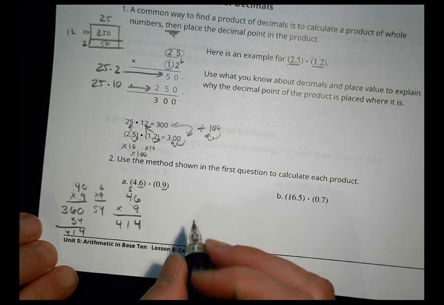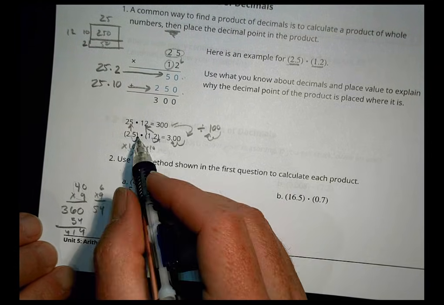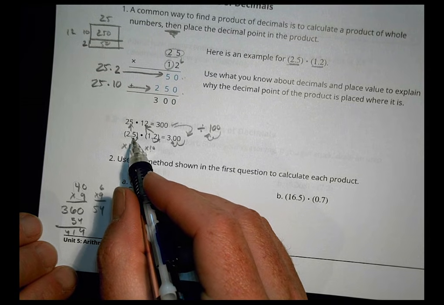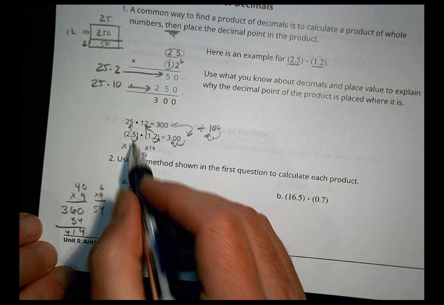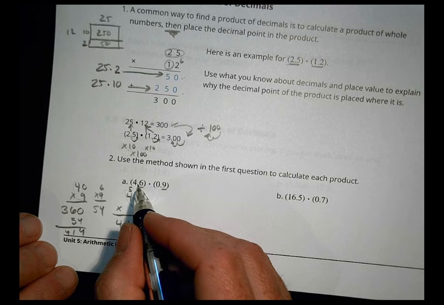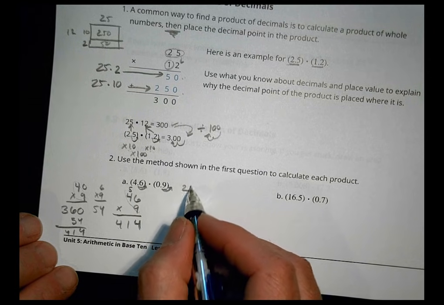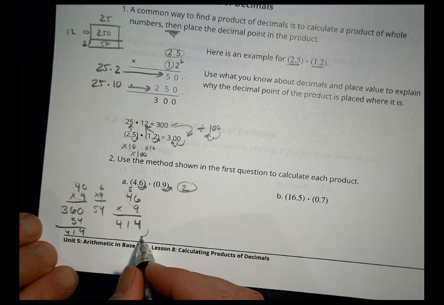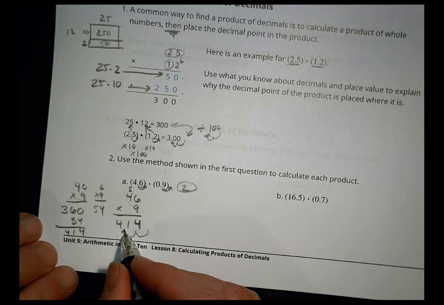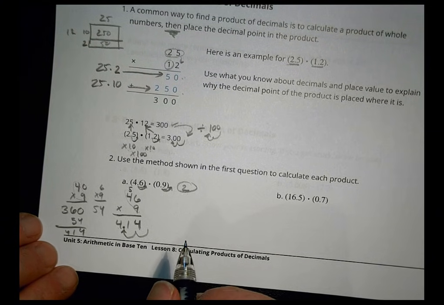So we have 414. Now, what we did last time is we saw how many digits were behind the decimal to the right, to move it to make it into a whole number. So we went 1 this way, and then another one that way, a total of 2 decimal moves. So I'm going to move it back this way, 1, 2, for my final answer being 4.14.